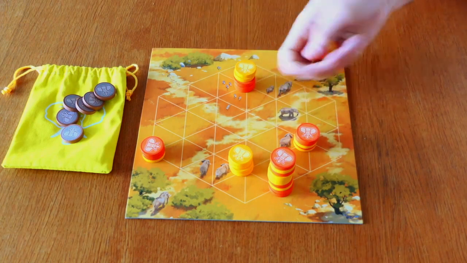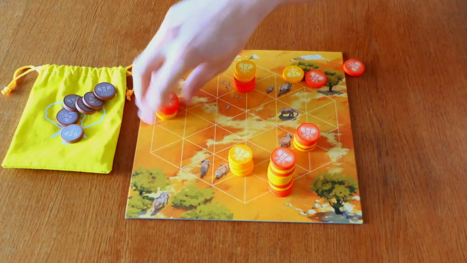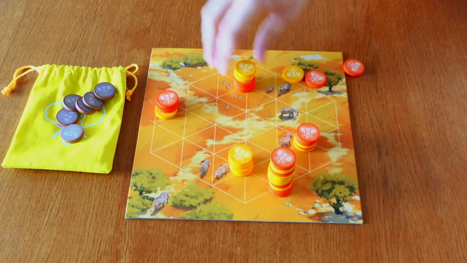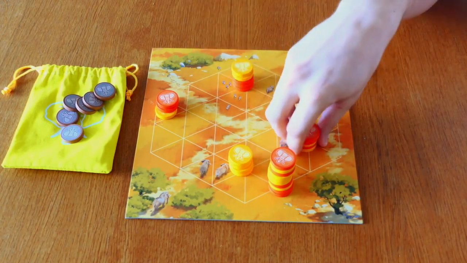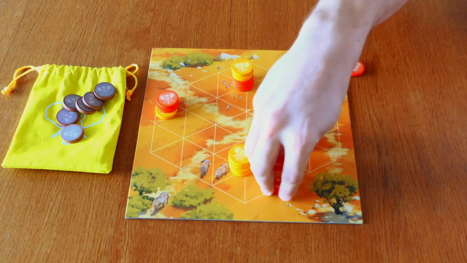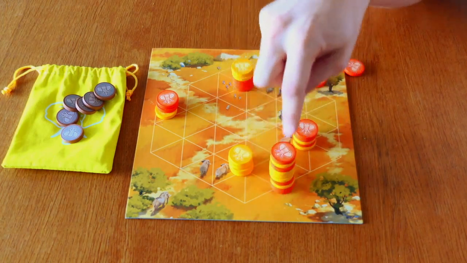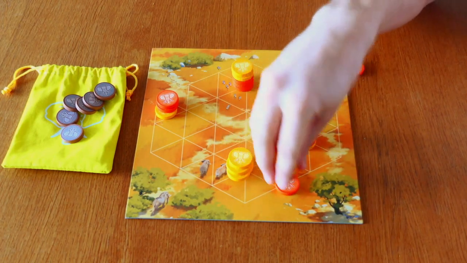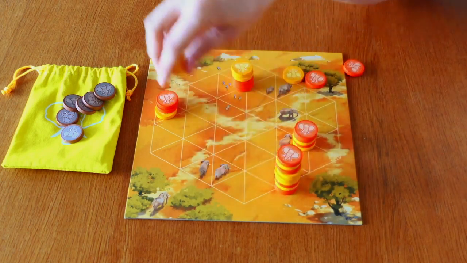These are no victory points, because this is only 3 and this is 3 as well. So in this case we would have a tie, and if it's a tie, then the largest herd, the largest group wins. And this would be this one in this case. So orange would be the winner of this game.